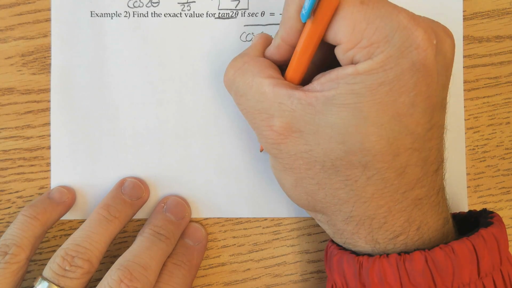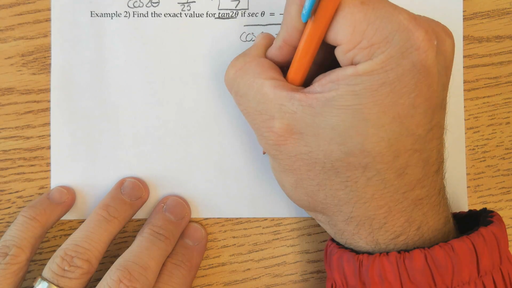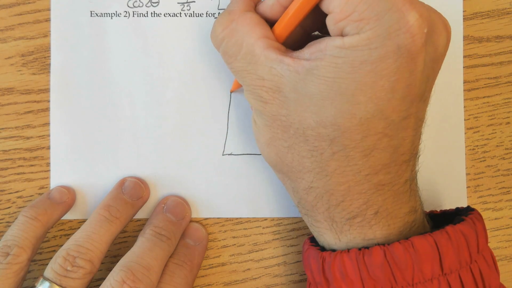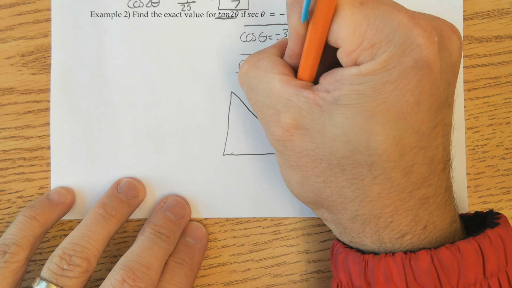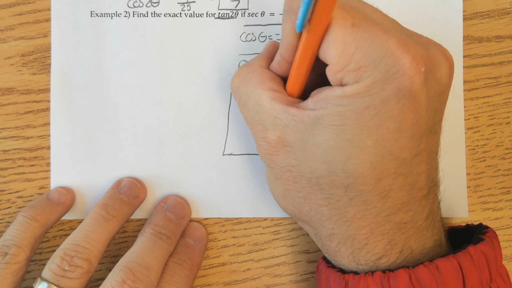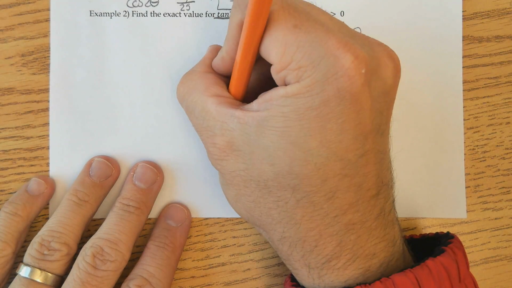So now my next step is to draw a triangle in quadrant 2. How do we do that? How do we get to quadrant 2? We go left and then up. And where we started, we write theta in.